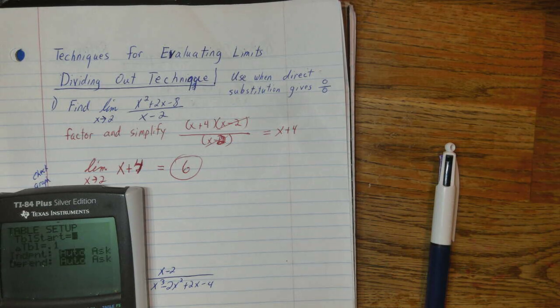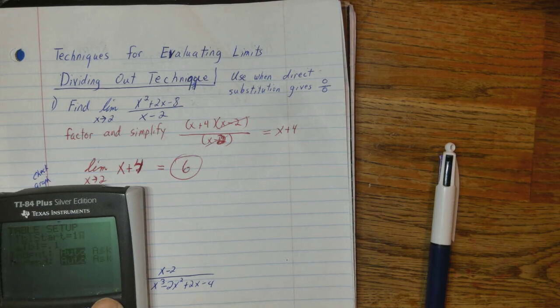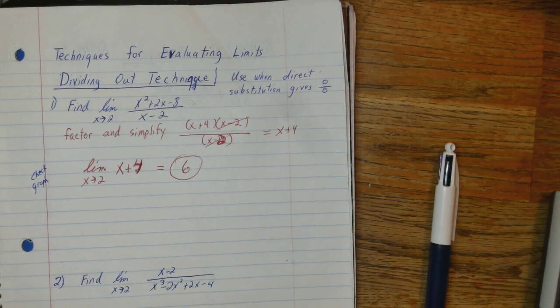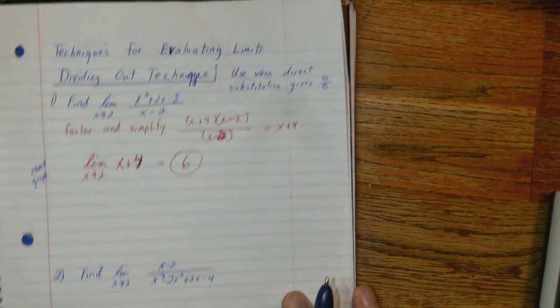Let me start at 1. Okay, I wondered what was wrong there. 1, 1.1, 1.2, 1.3, 1.4, 1.5, and then there's an error at 2, 6.1. So you can see that it really gets close to 6 there.